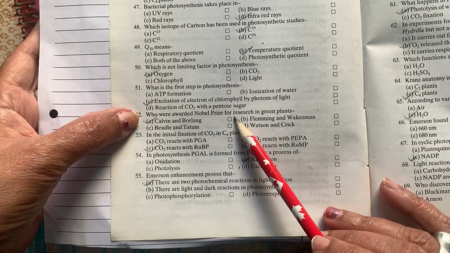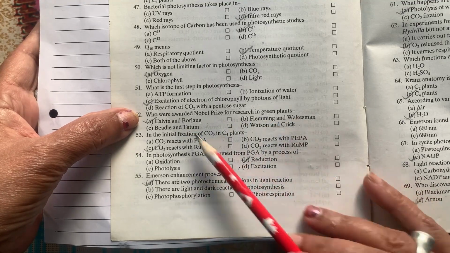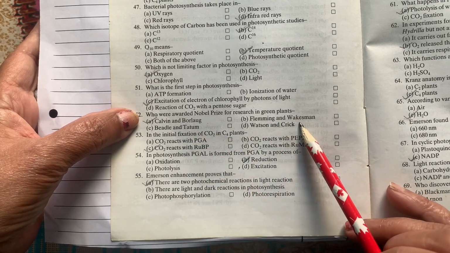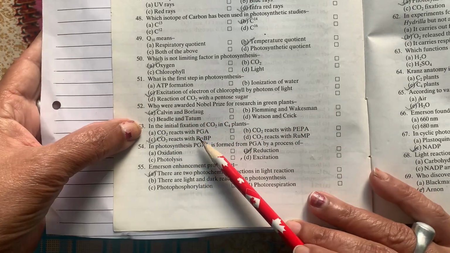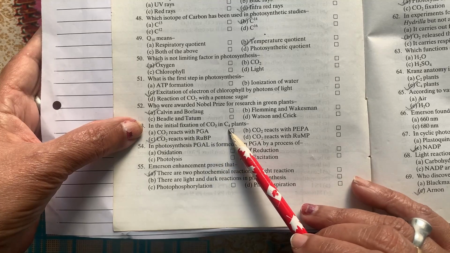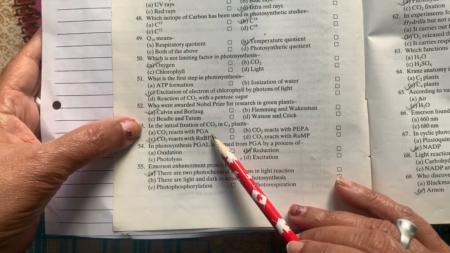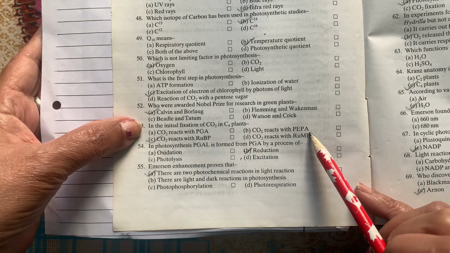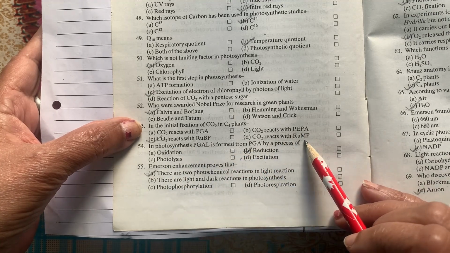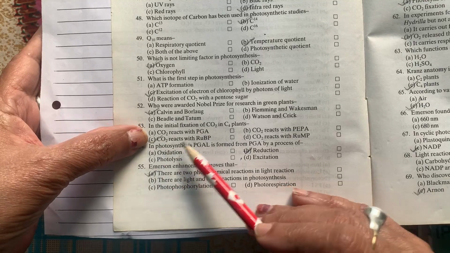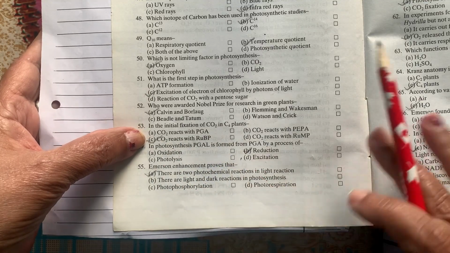Who were awarded Nobel Prize for research in green plants? Calvin and Borlaug, Fleming and Weizmann, Watson and Crick, Beadle and Tatum. It is Calvin and Borlaug. In the initial fixation of CO2 in C4 plants, carbon dioxide reacts with PGA, carbon dioxide reacts with PEPA, carbon dioxide reacts with ribulose bisphosphate, carbon dioxide reacts with ribulose monophosphate. Correct option, carbon dioxide reacts with ribulose bisphosphate.